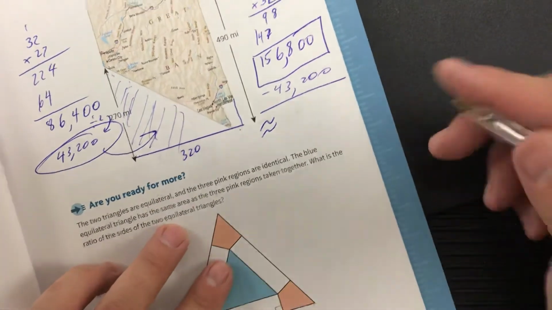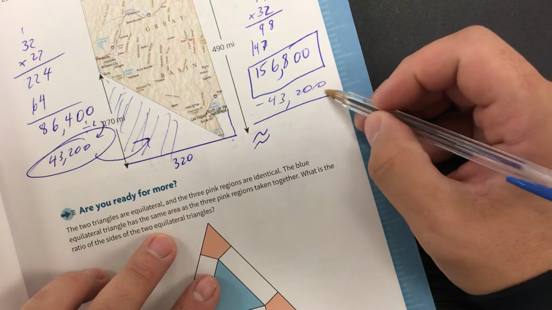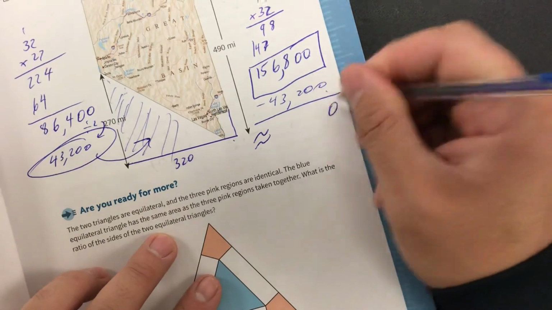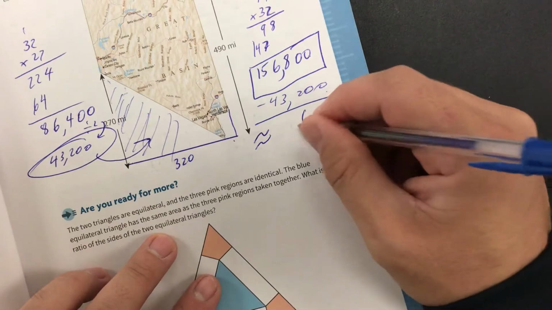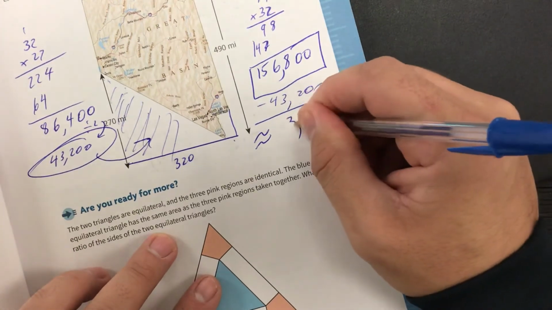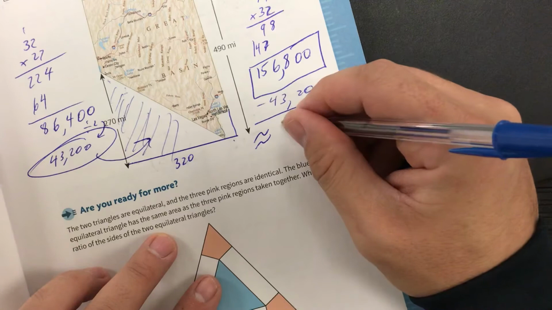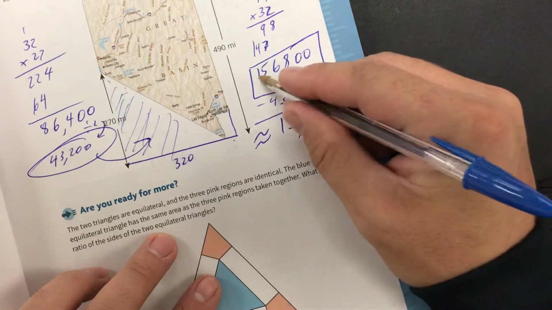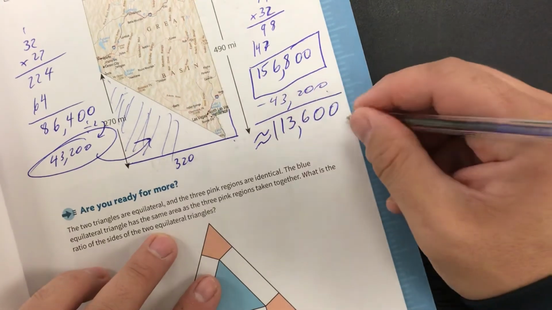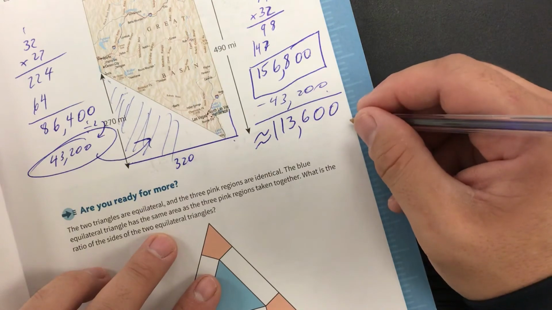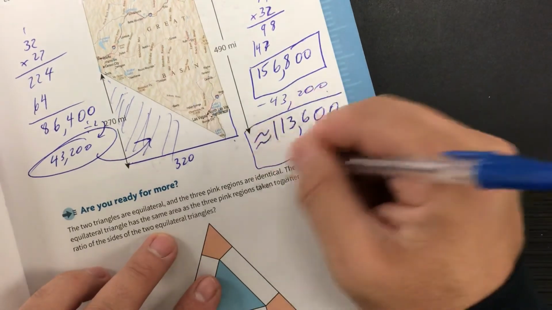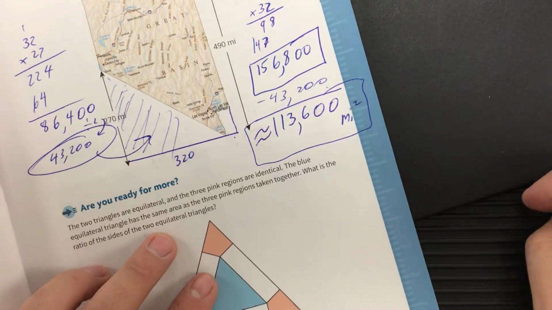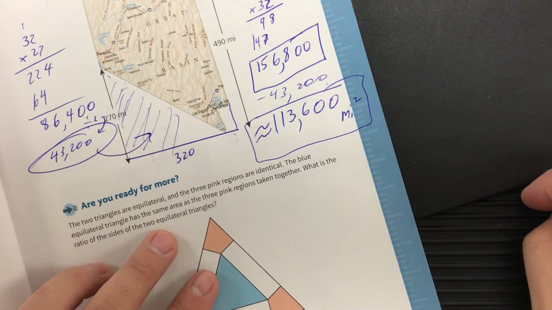Lauren, you want to help me subtract here? 0 minus 0, 0 again. 8 minus 2, Lauren. 6 minus 3. 5 minus 4. Do I need a label? That would be square miles, or miles squared, yes. Again, an estimate.